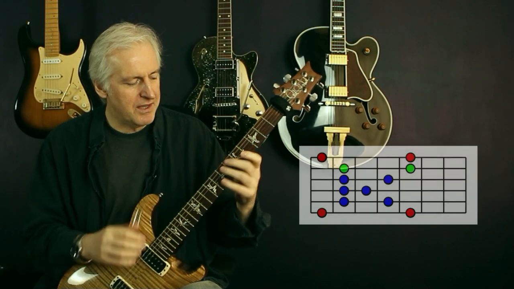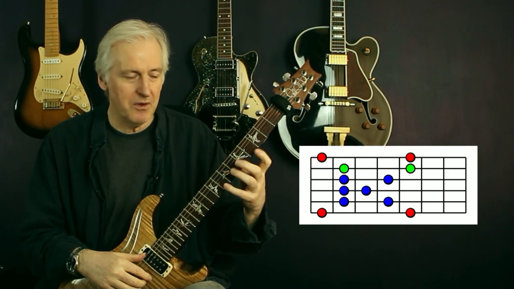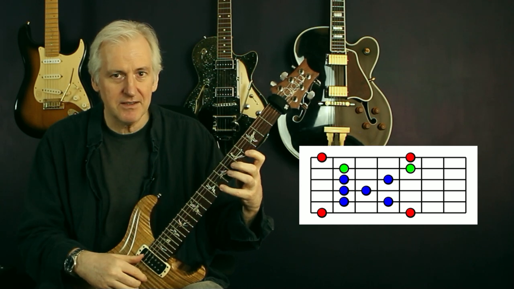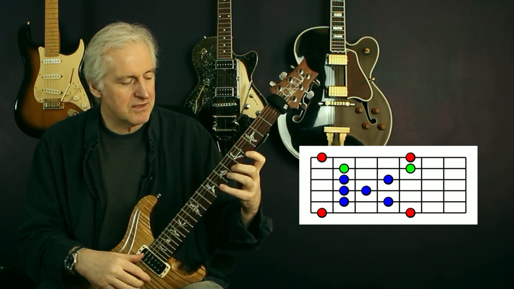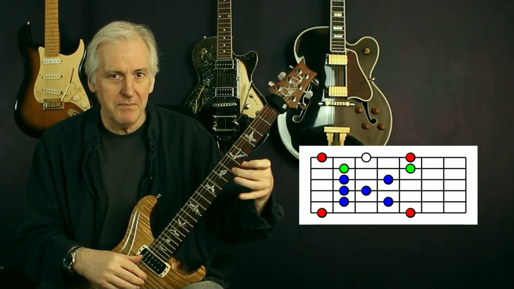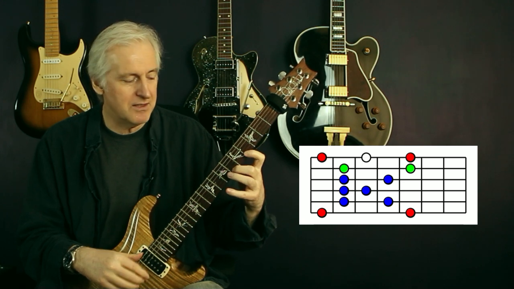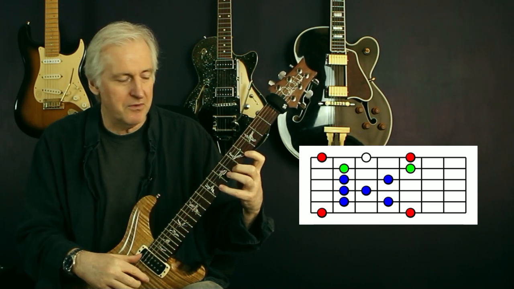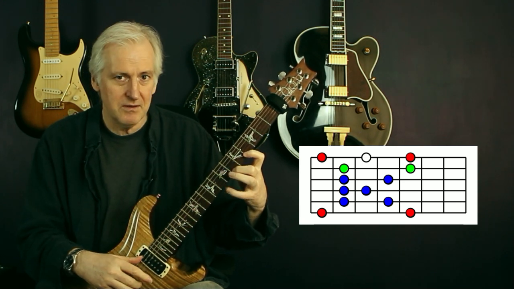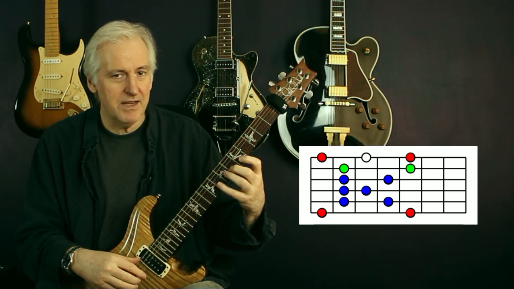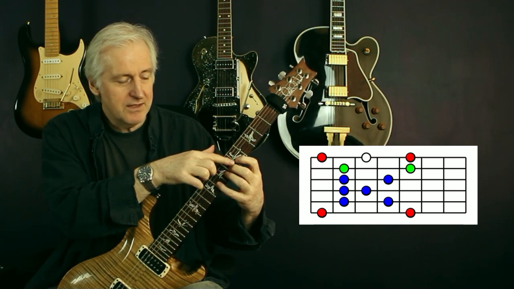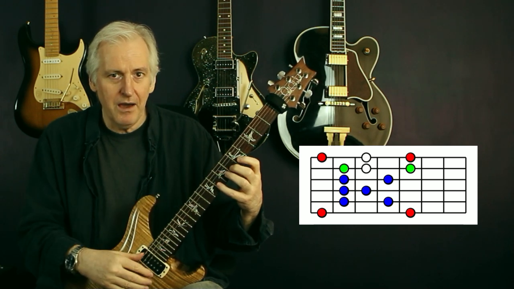Well, if we look at that red string, the string that spans 5 frets, the missing altered scale note is the one right in the middle of that pair of notes. If we look at the green strings, it's the note that's just above that lower note.